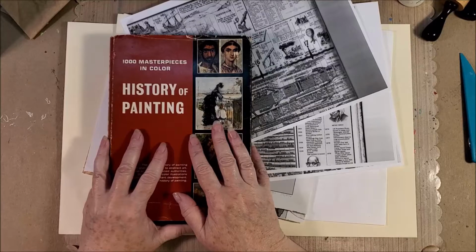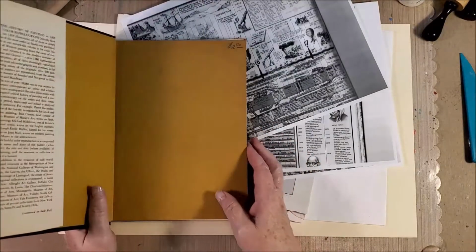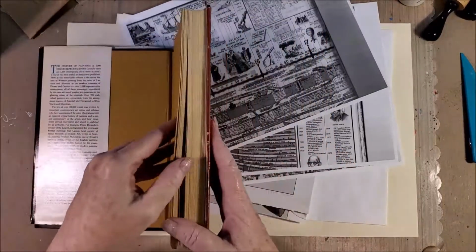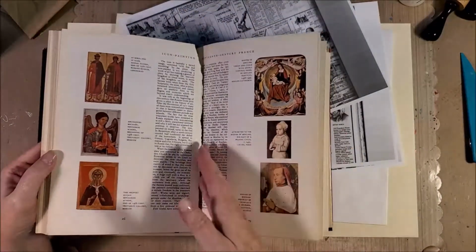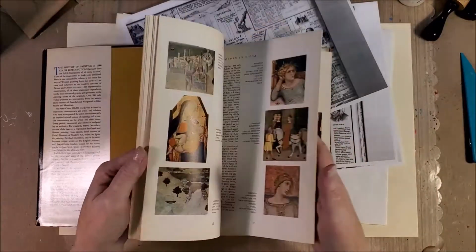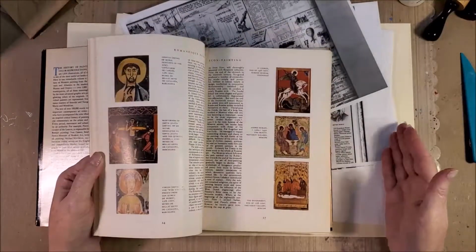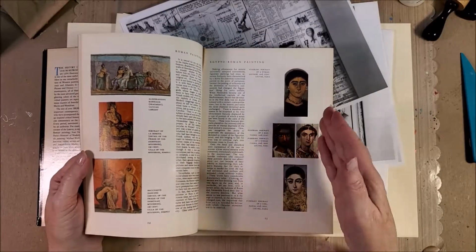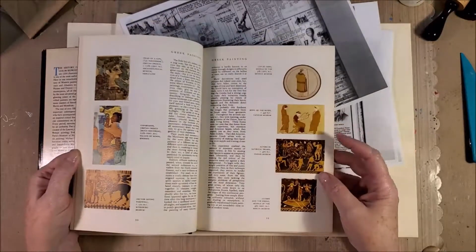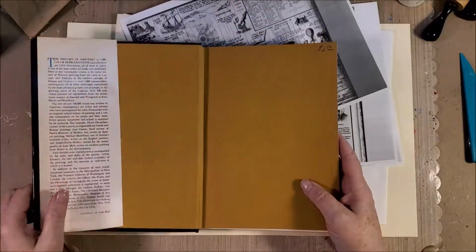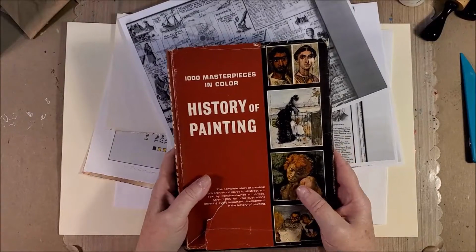There's 1,000 masterpieces in color, and I've already pulled them so that I have a line of time frames, from the beginning to later. So in other words, a timeline of art history. So I've pulled images out of this book, The History of Painting.